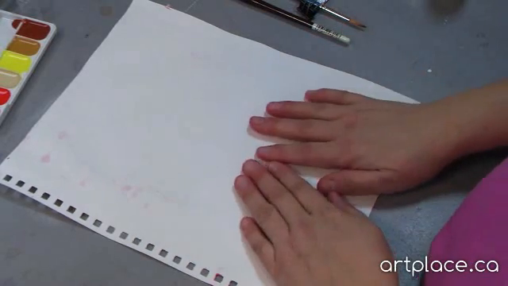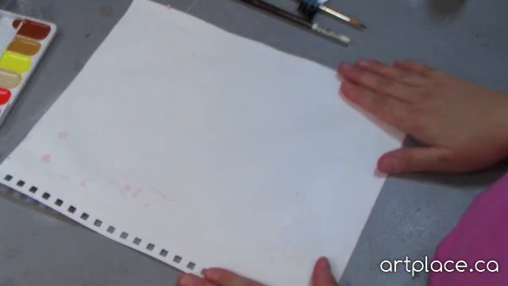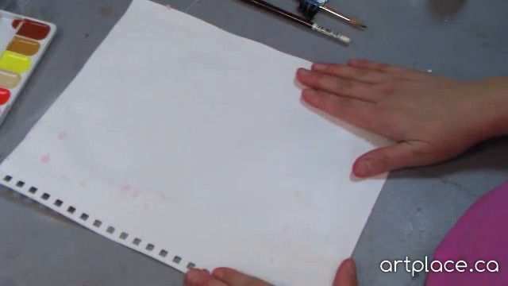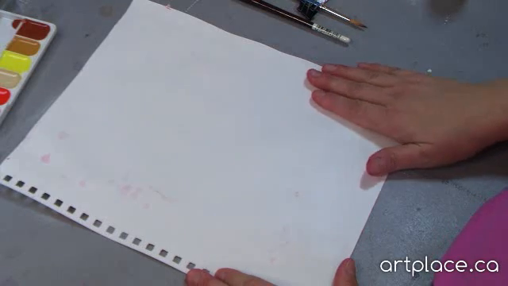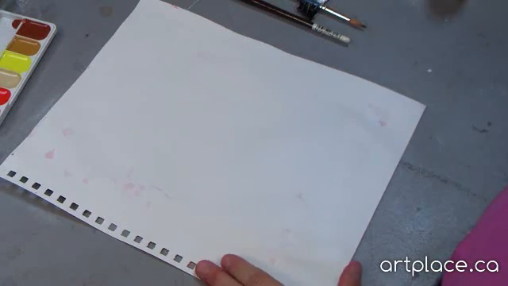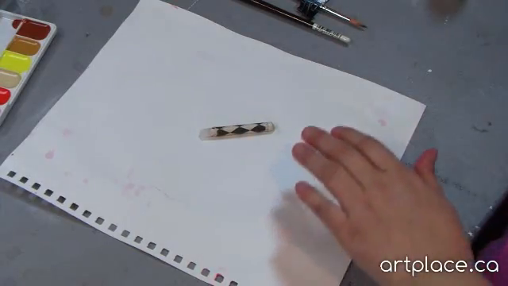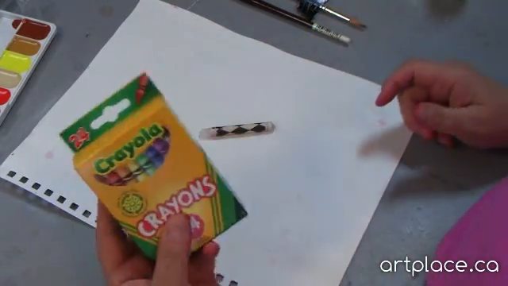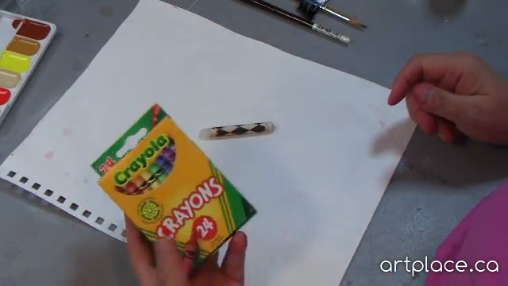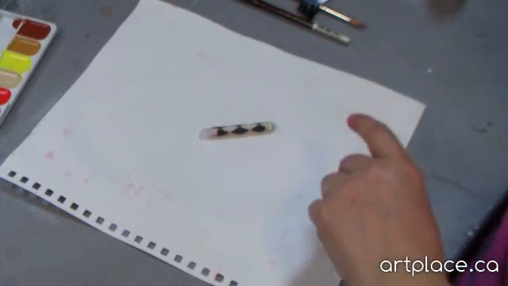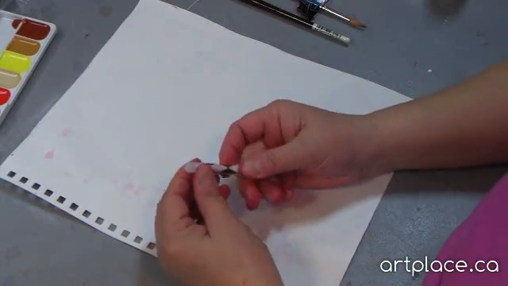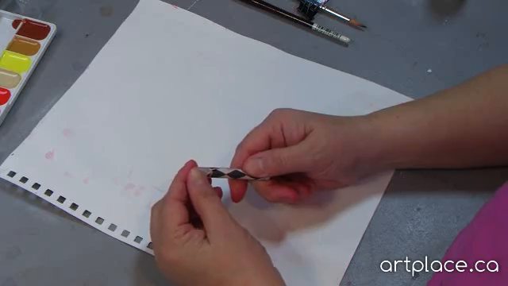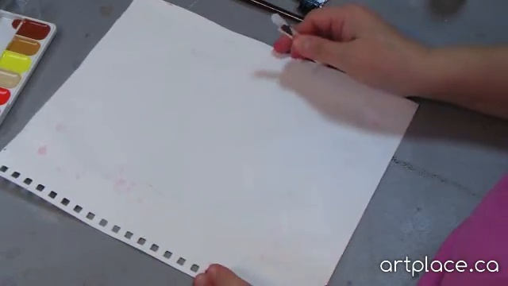Okay, for this particular technique, I'm going to use wax to create a resist. Now, you can use Crayola crayons. This is what I use with the kids. But for my formal art pieces, I use an actual wax resist stick because it's clear.